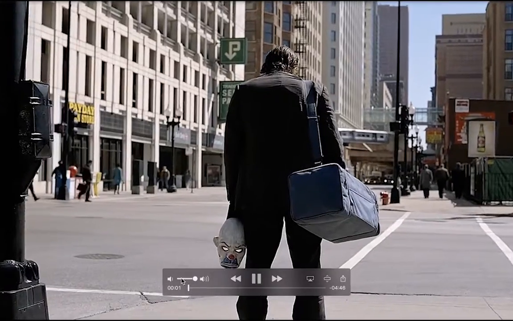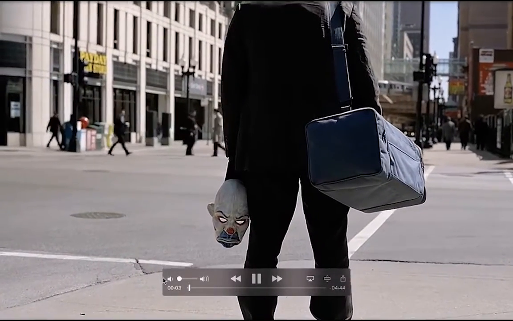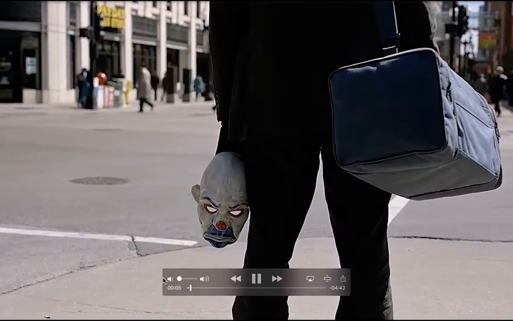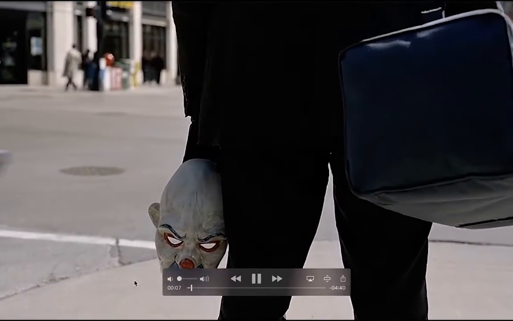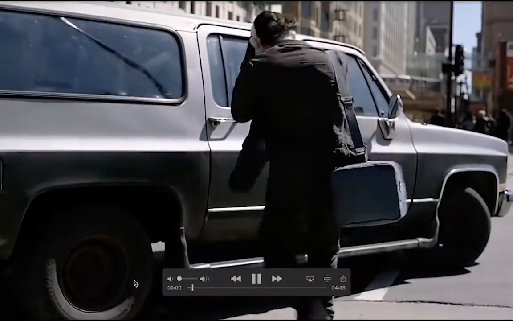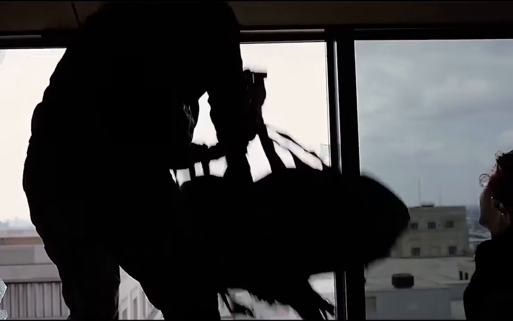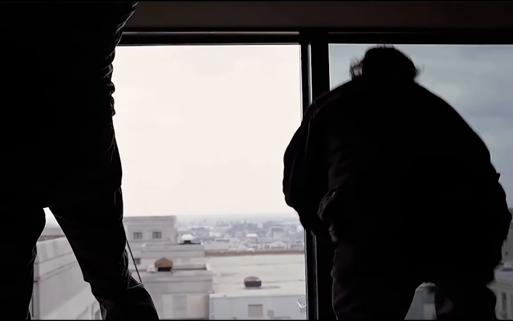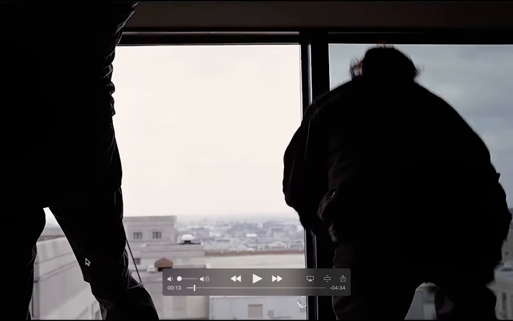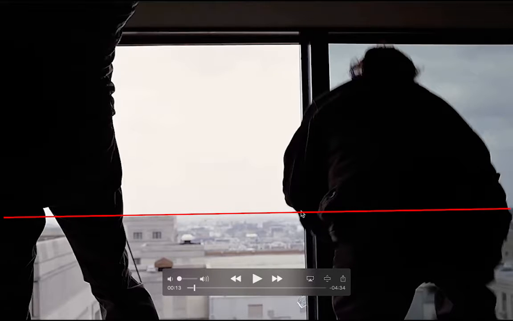So now a very different kind of scene, a very different mood. We're going to look at the perspective in the opening scene for Dark Knight. So the term that I mentioned earlier was horizon, which we didn't see in Drake's video, but here you can see there's the horizon of the city.